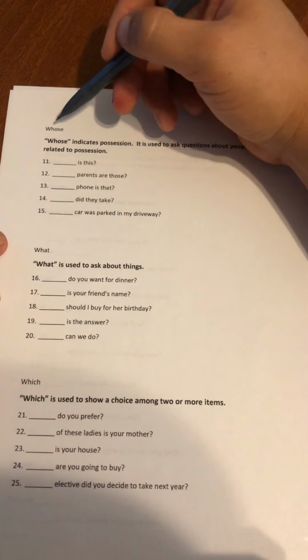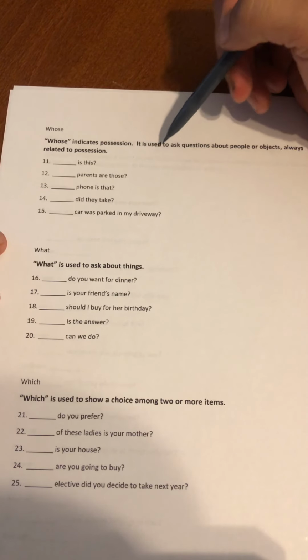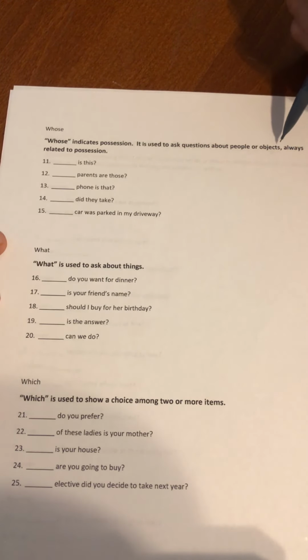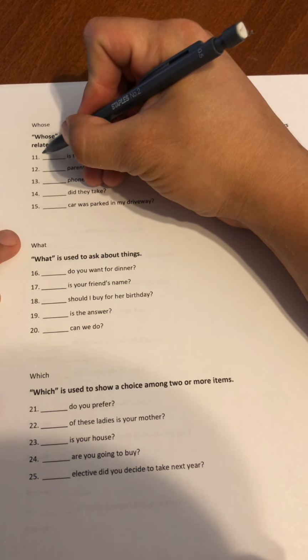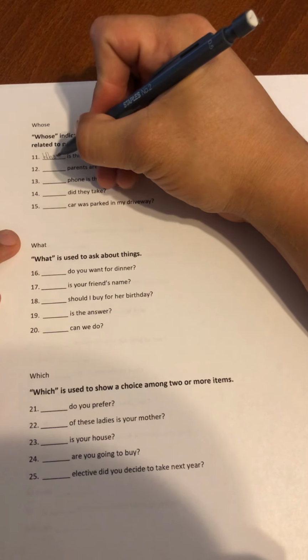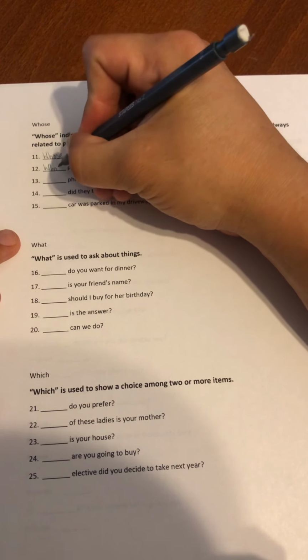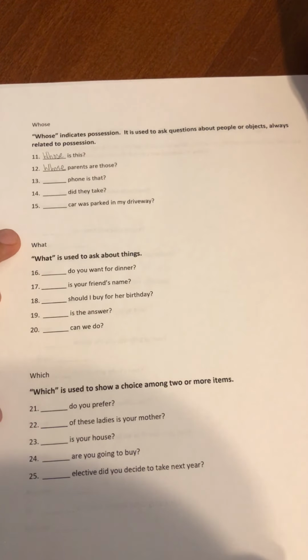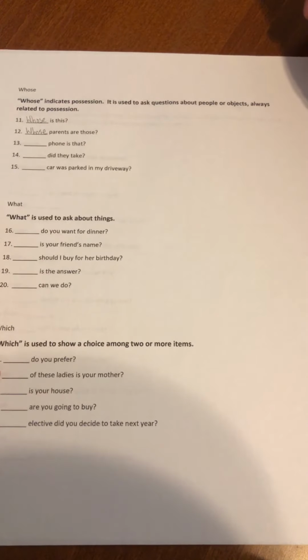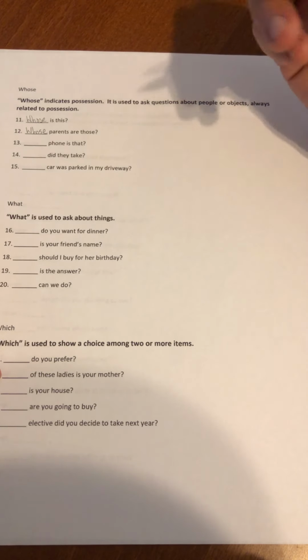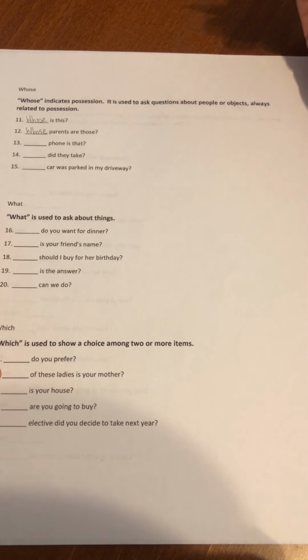Whose is, I think, pretty straightforward. It does refer to possession, okay? And it's used to ask about, let me read this definition to you. Whose indicates possession. It is used to ask questions about people or objects, always related to possession. So, again, you'll just go in here and you will write in whose for 11 through 15. And pretty straightforward, I hope. If not, just remember that this is asking questions about possession, okay?